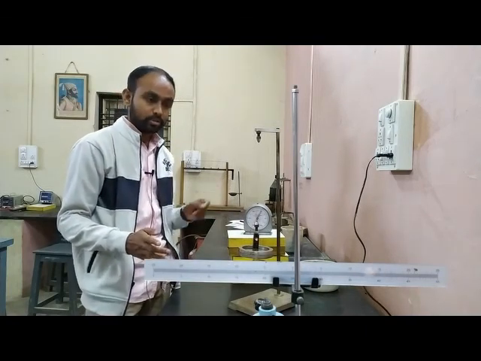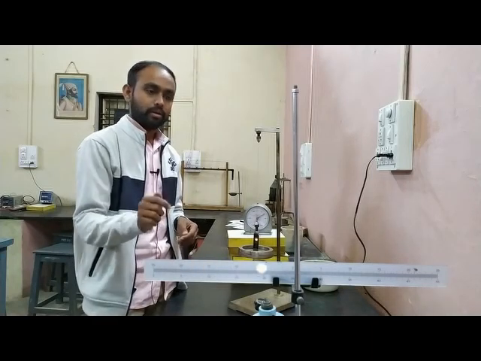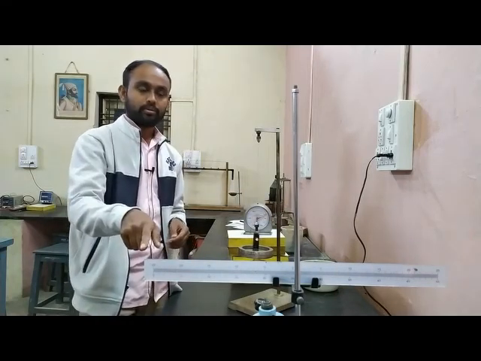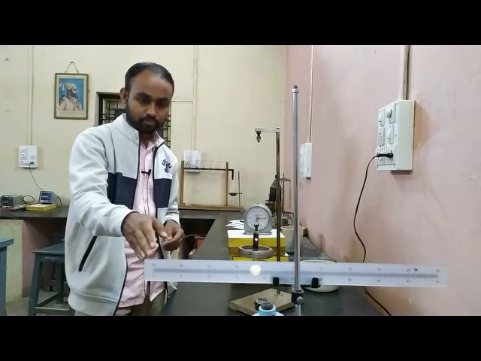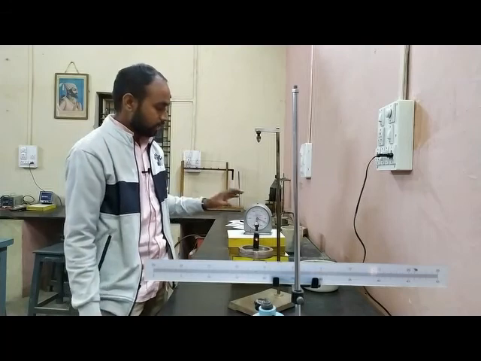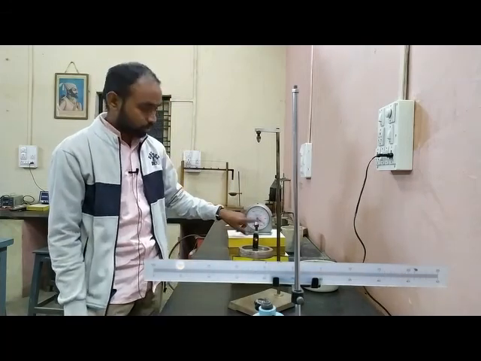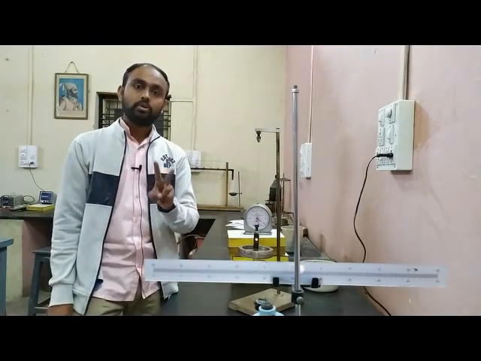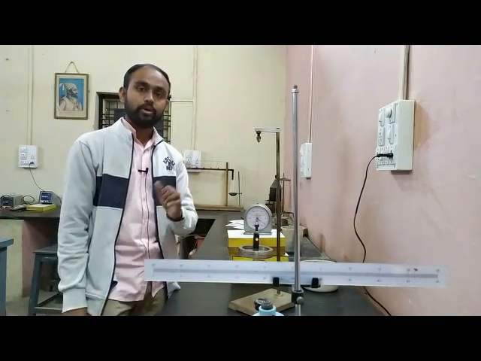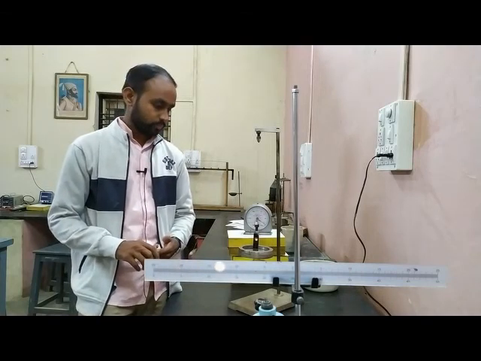We have to measure the 20 oscillations. Now it is 1, right. Now it will go to the other side and come back to the same position, then 2, and likewise. As the 20 oscillations are completed, we will stop the stopwatch and note down the time. Again we have to take 2 trials with the ring, as we have done without the ring, right.